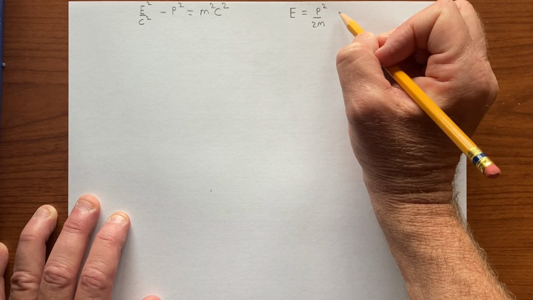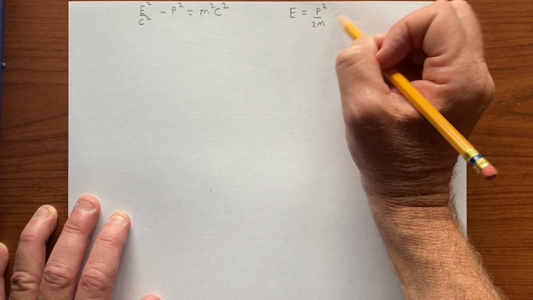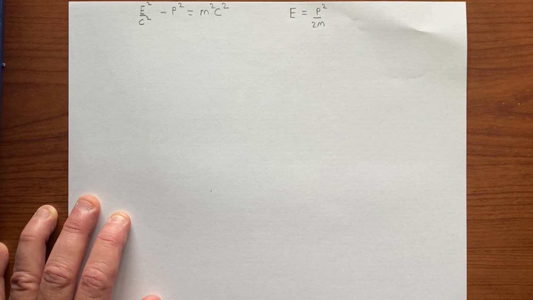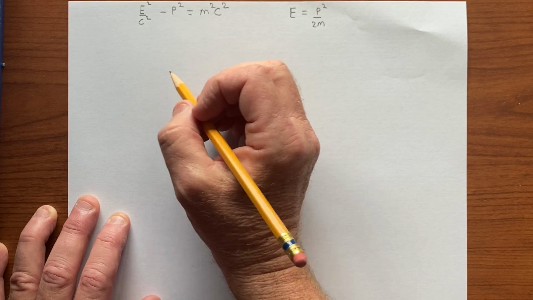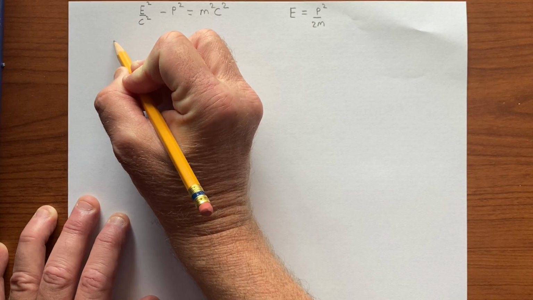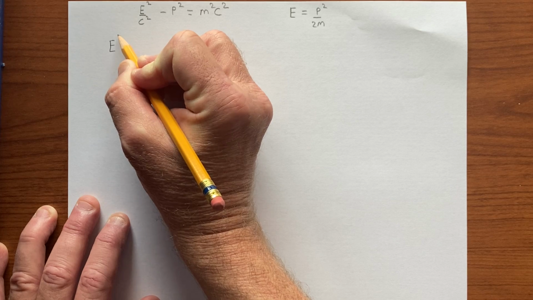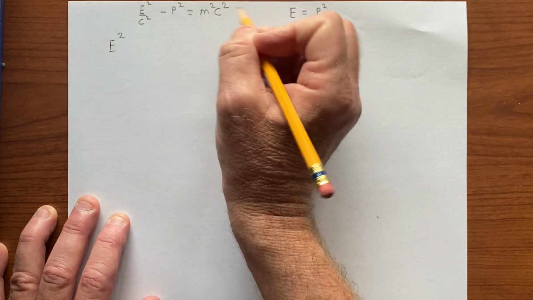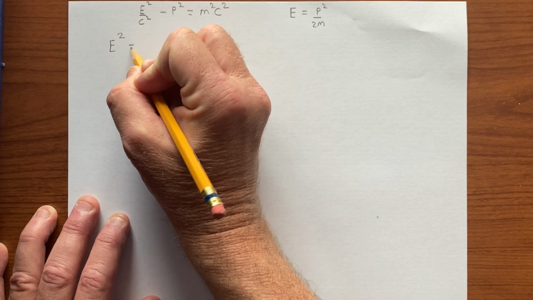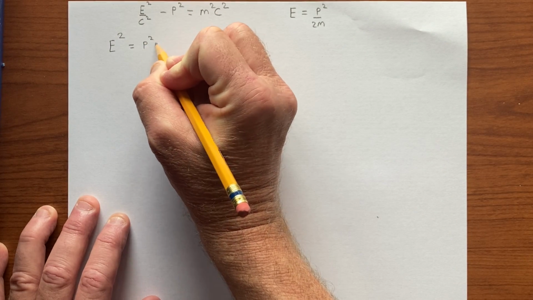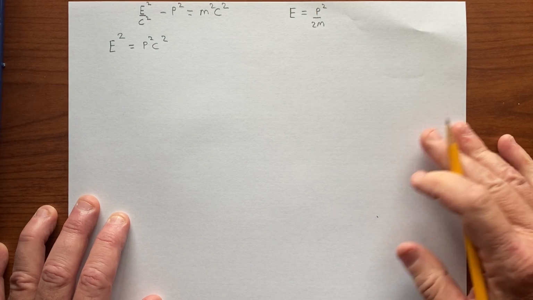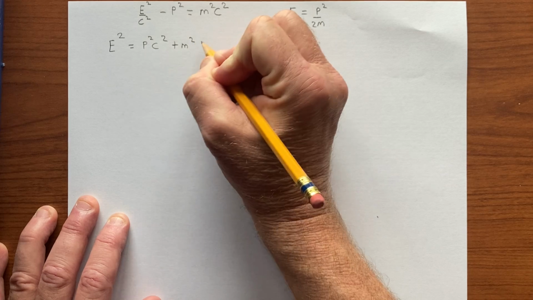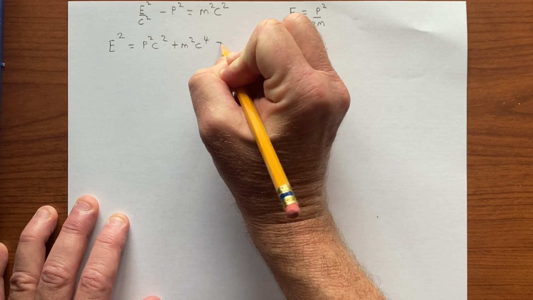potential, and is non-relativistic. So let's see where the contact comes from. So let's try to isolate the energy. So E squared equals, right, we'll bring this to that side, we'll multiply by c squared, so E squared equals p squared c squared plus m squared c to the fourth.